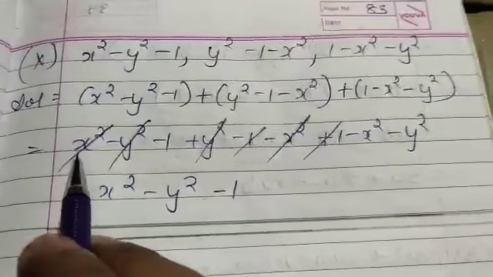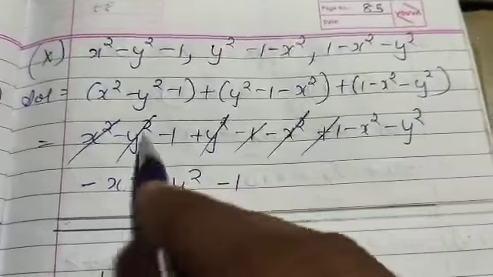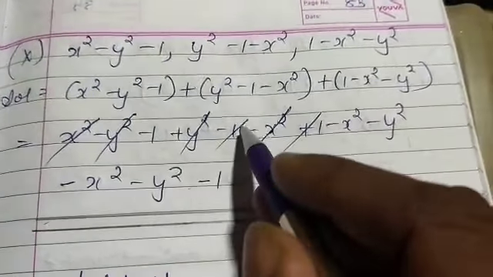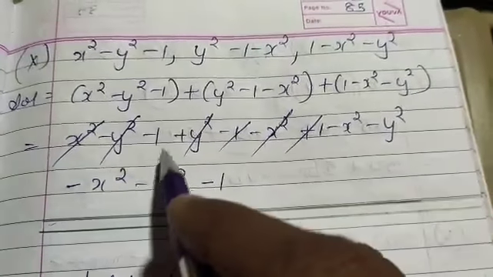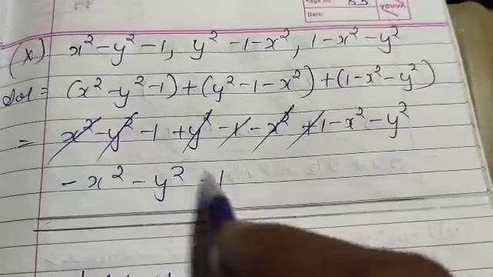Then see anything possible to cancel, you can cancel it, that is positive x² and negative x², then negative y² and positive y², then negative 1 and positive 1. Then what is left, that is negative x², negative y² and negative 1 is left.